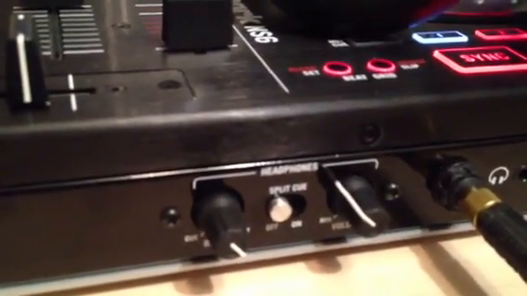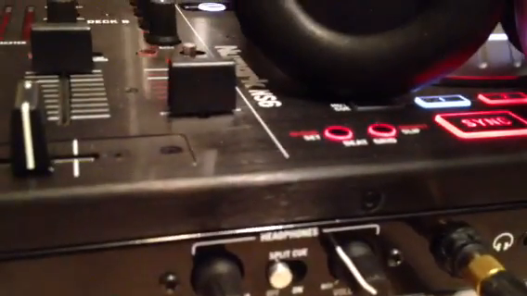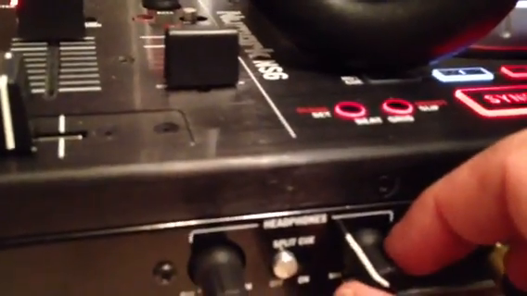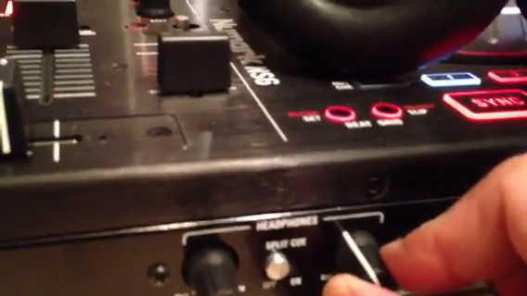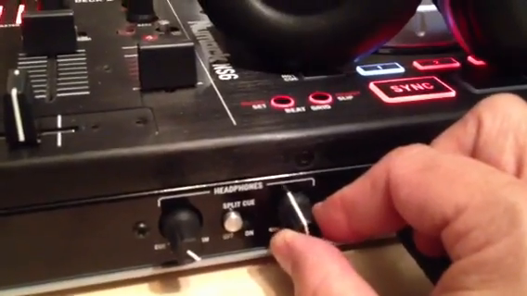But they are mapped to the sound card itself and to the intelligence of the software. So what I was going to do is turn off the booth and just let the headphones play. And I wanted you to see that these do what they're supposed to do here. Okay, so this is volume control.